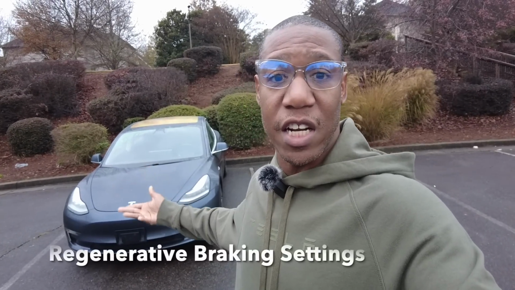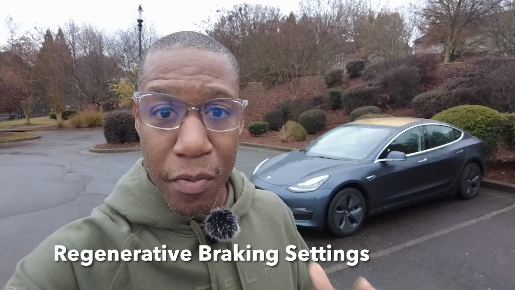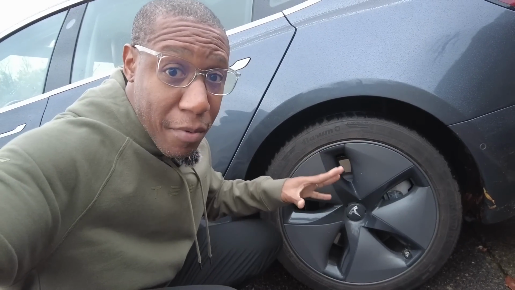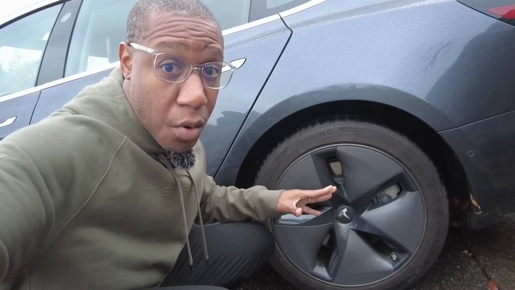Now, one feature that will set your Tesla or any EV aside from the gas cars out there would be your regenerative braking. Now, regenerative braking, or what we like to call regen braking, is when you take your foot off of the accelerator and all of the energy will be steered right back inside of the car. So it's like the motor is running slightly in reverse and putting that energy back inside of your battery, increasing your range. And no, regen braking is not using your physical brake pads.